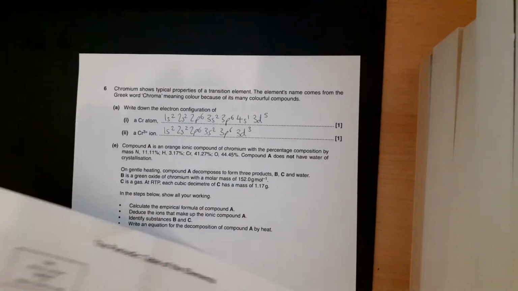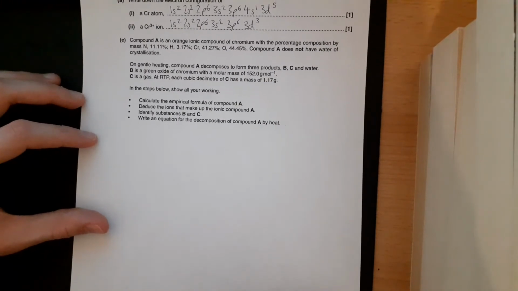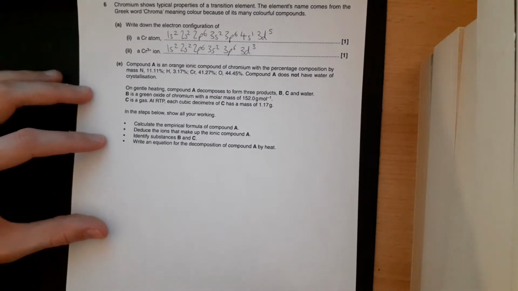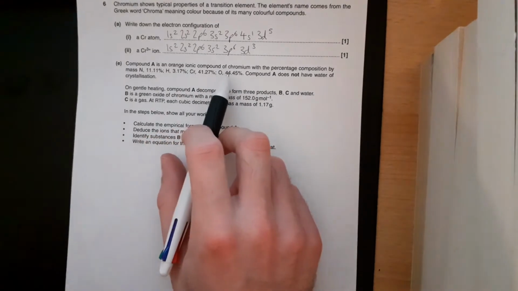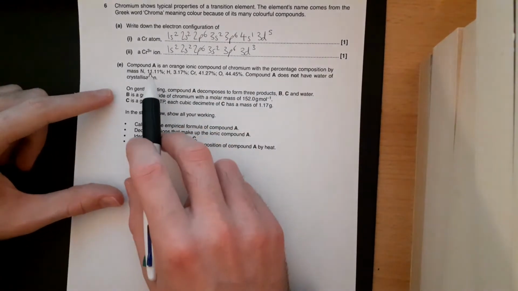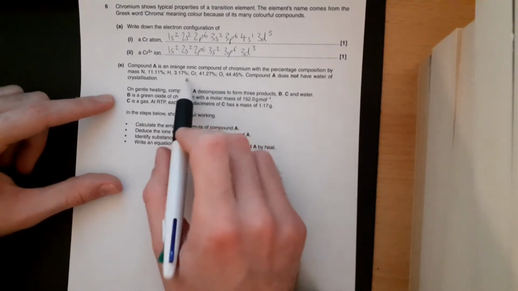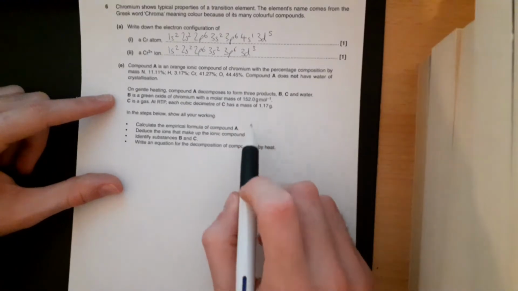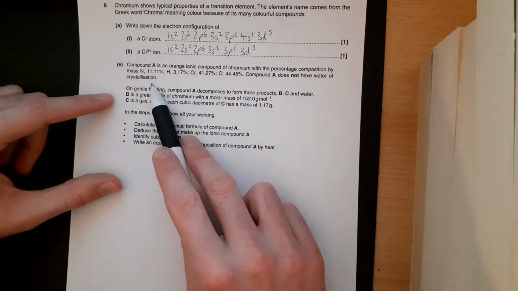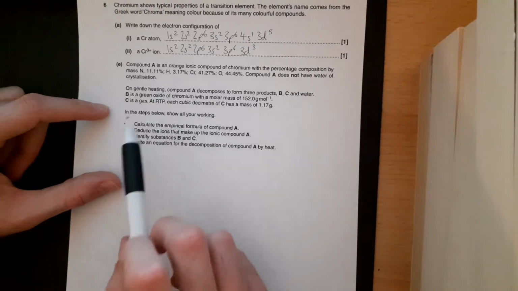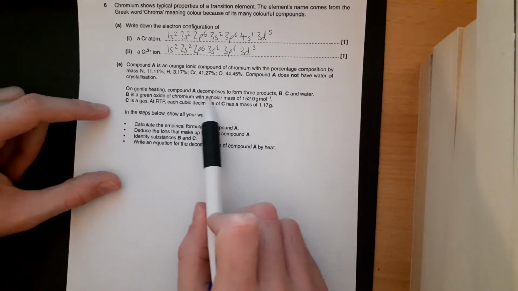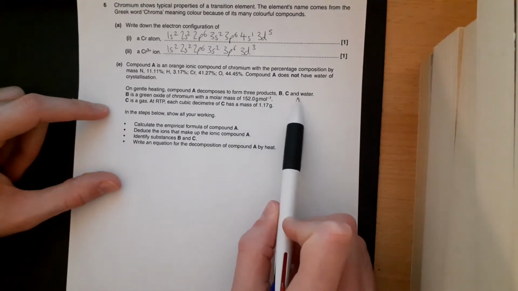Right, this question is a bit more of a significant undertaking. It's an 8-mark question, so there's a lot to do here. What does it say? Compound A is an orange ionic compound of chromium with a percentage composition by mass of this. As soon as I see this, we're going to be doing empirical formula with these percentages. It doesn't have water of crystallization, which is one less thing to worry about. On gentle heating, compound A decomposes to form 3 products, B, C, and water.